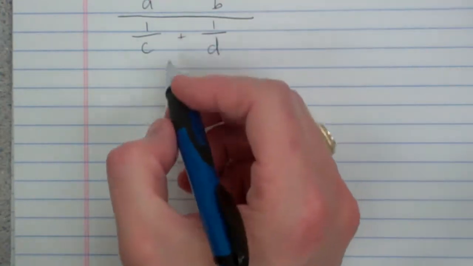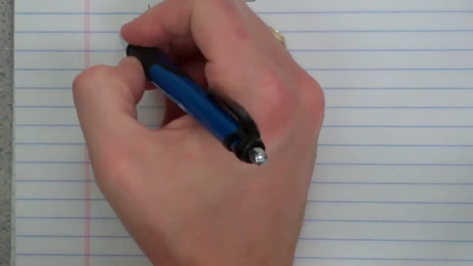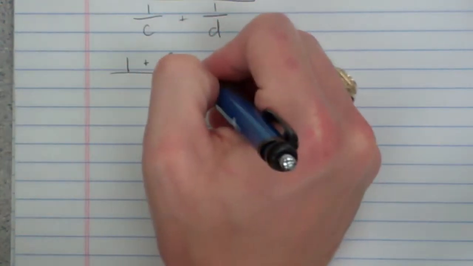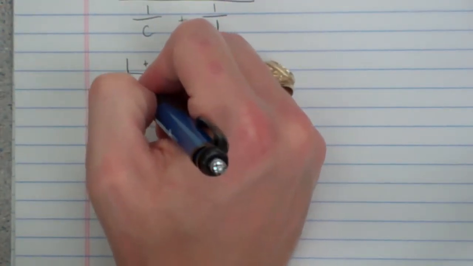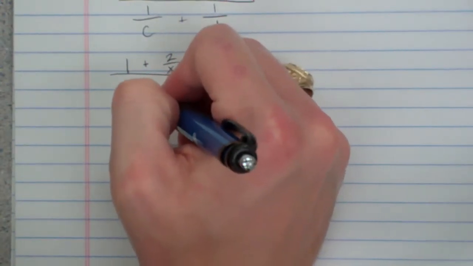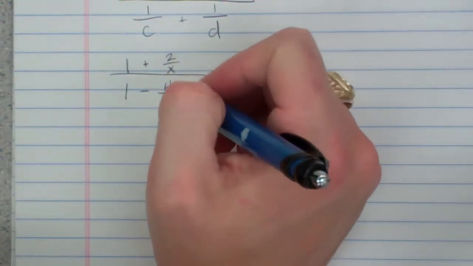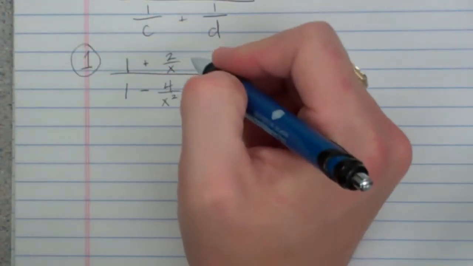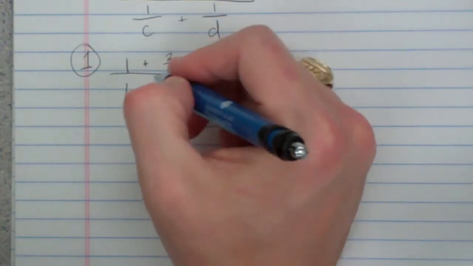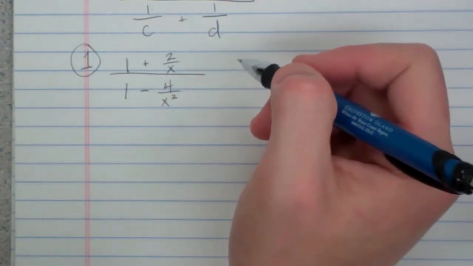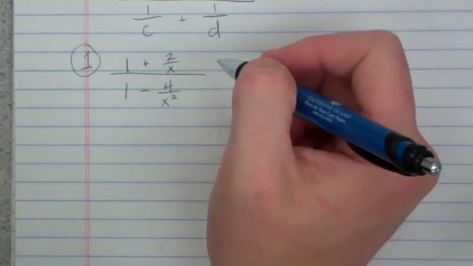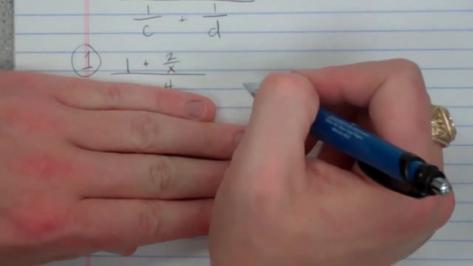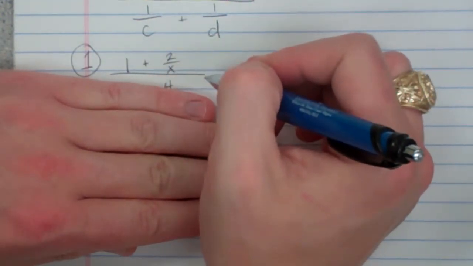So we're going to use an example, and this is one from the book. It's 1 plus 2 divided by x, divided by 1 minus 4 over x squared. Now, this is the first method. What I want you to do is just look at the top, 1 plus 2 over x, and I want to put those two together. So I'm not even pretending that the bottom exists right now. It's a pretty simple problem.